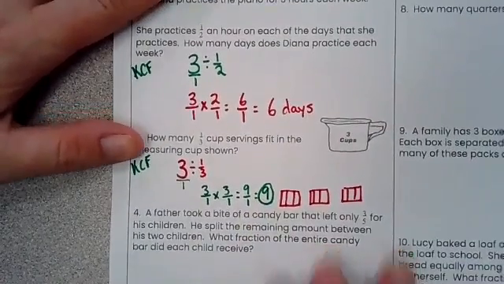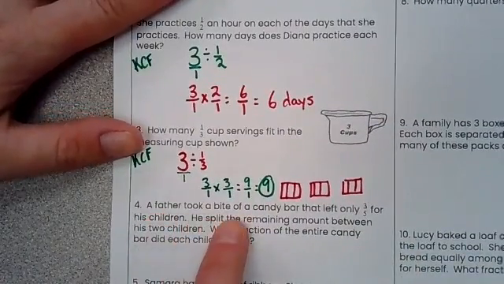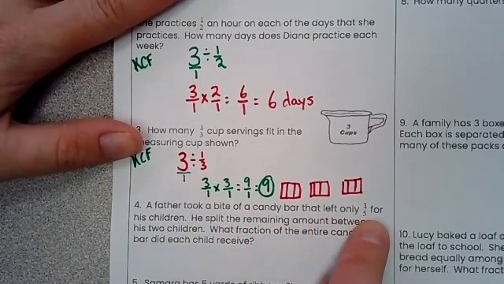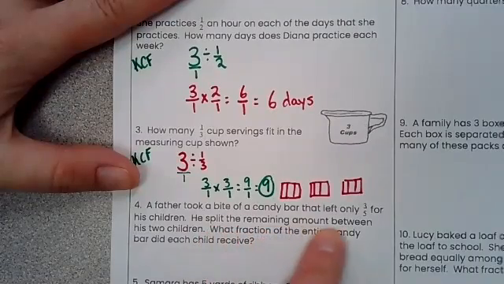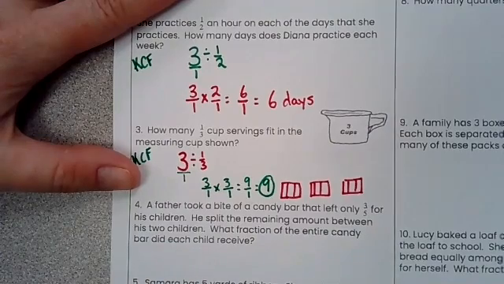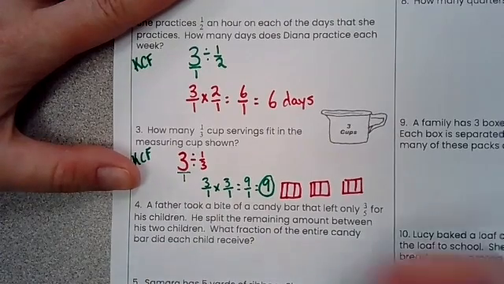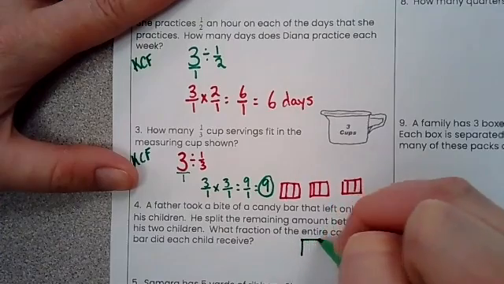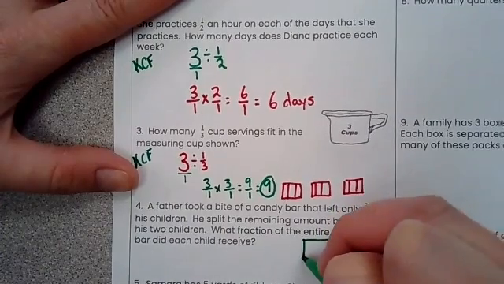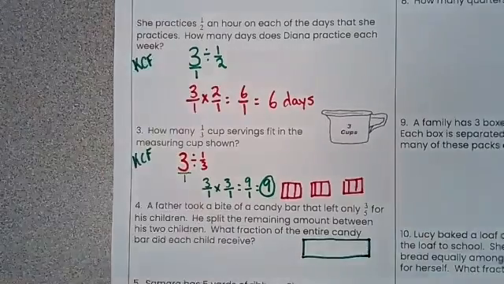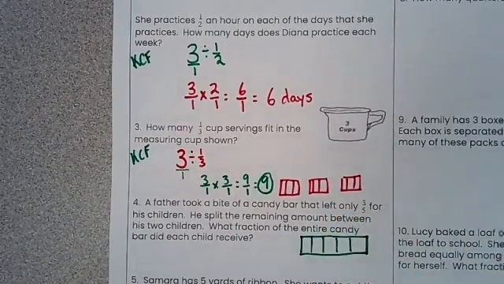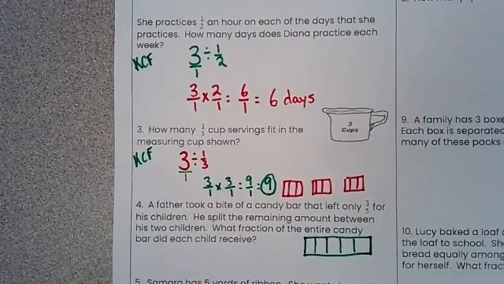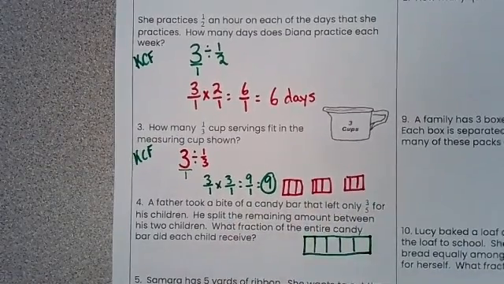All right, next one. A father took a bite of a candy bar that left only 3/5 for his children. He split the remaining amount between his 2 children. What fraction of the entire candy bar did each child receive? Okay, so you've got a candy bar here. I'm going to divide it into fifths. I like drawing pictures. 1, 2, 3, 4 will give me fifths. The dad bit some of it off and it left only 3/5.